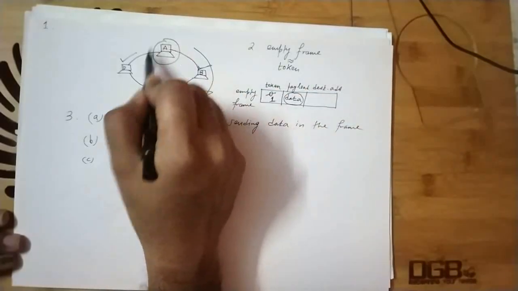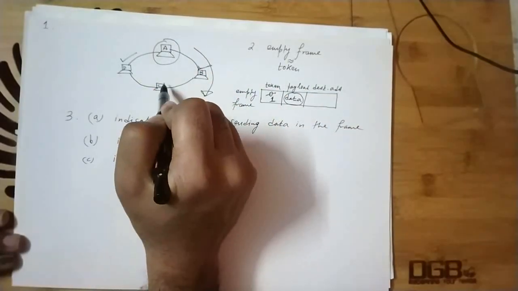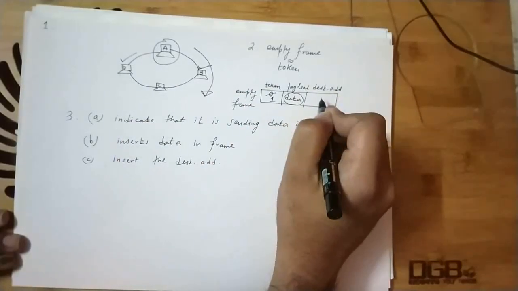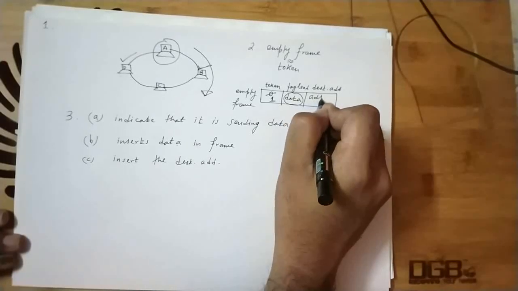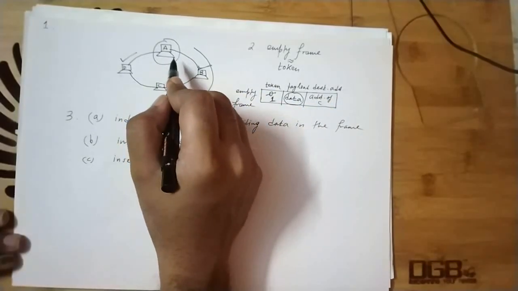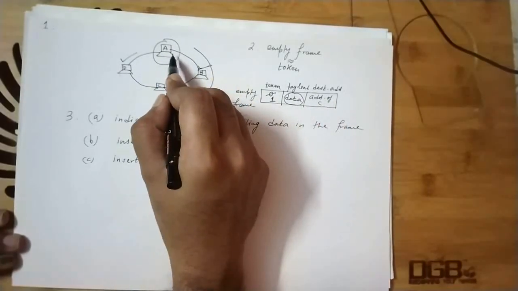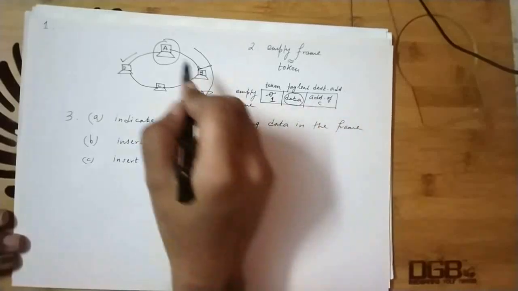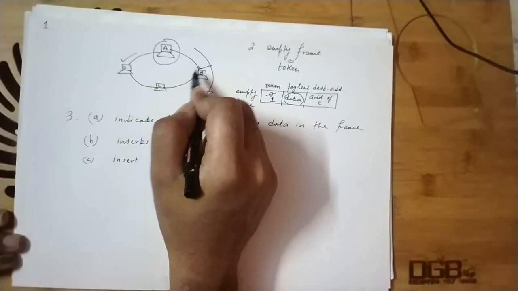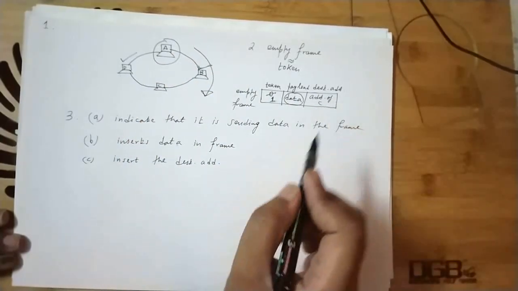That means if station A wants to transmit a packet to station C, in the destination address field it will simply put the address of C. If it wanted to transmit to D, it would put the address of D. If it wanted to transmit to B, it would put the address of B. If it wanted to transmit to some other station, which I have not shown in this network but is a part of it, then it would put the address of that station. So I hope this step is clear.